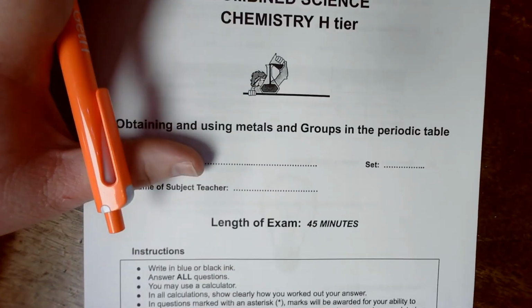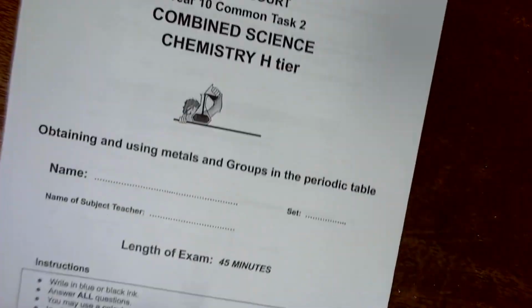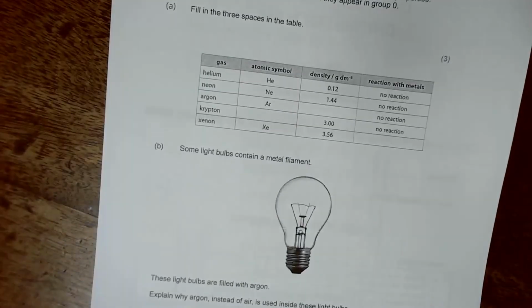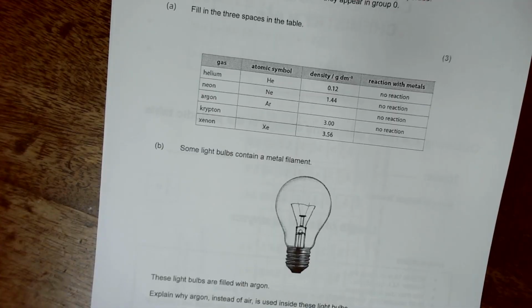42 marks, easy. Okay, let's look at this paper. This is the CT2 for Year 10, and we're going through the first question. It is a 42 mark paper, 45 minutes in length, which you can get extra time for.